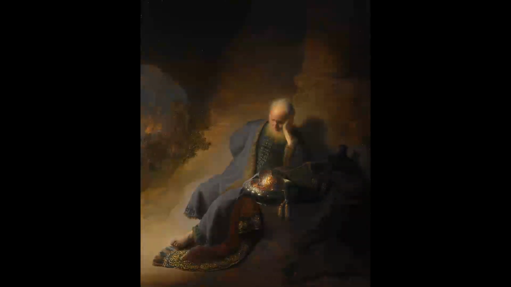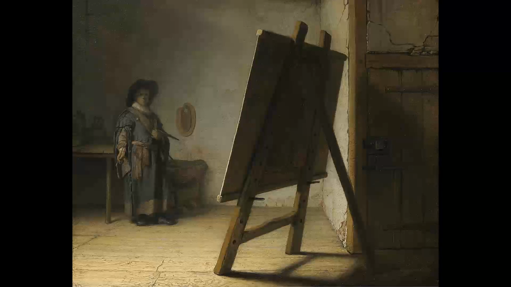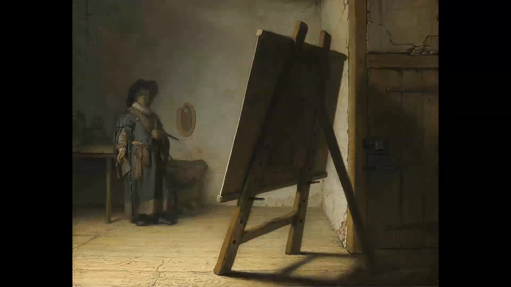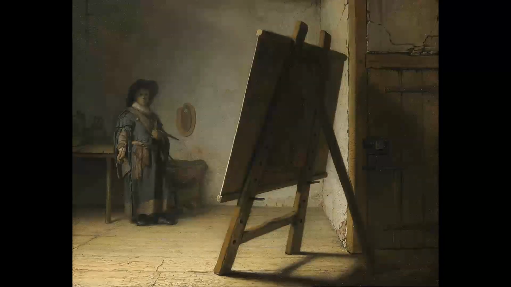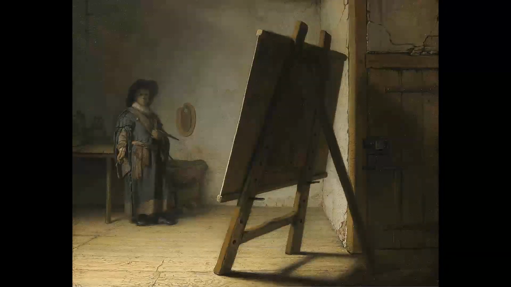Layering: once the underpainting dried, Rembrandt applied layers of translucent oil paint mixed with a medium like linseed oil or walnut oil. Each layer was allowed to dry before the next was applied, creating a complex interplay of colors and light. He often used reds, yellows, and earth tones in thin glazes to give skin a warm, lifelike quality.